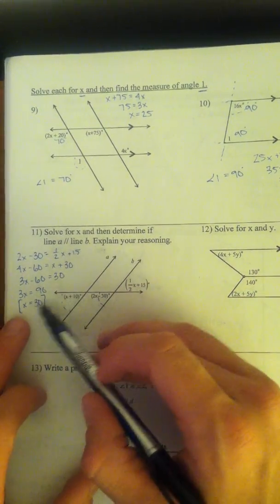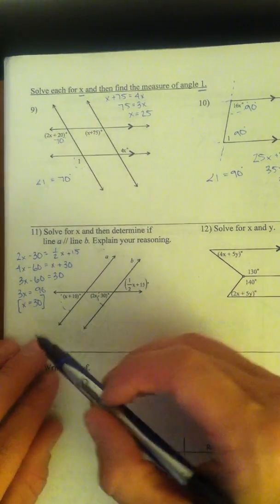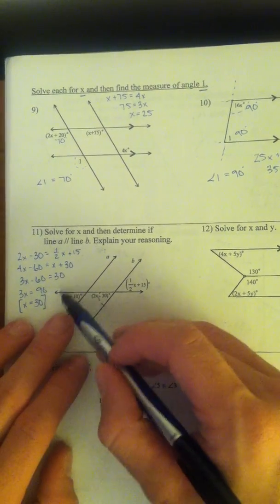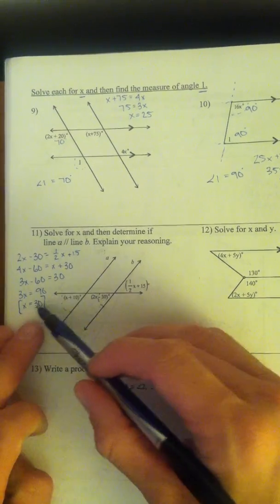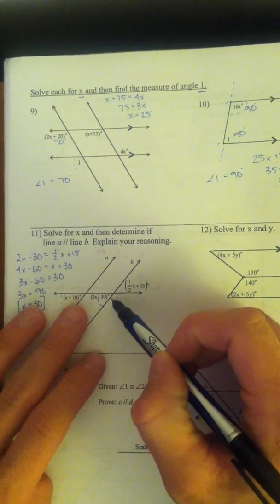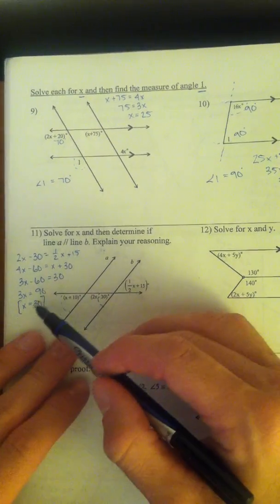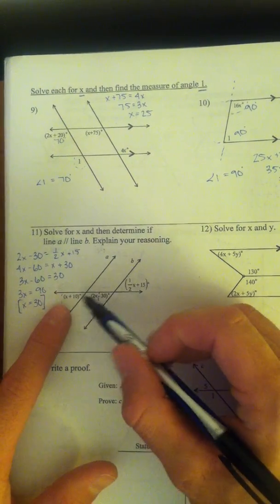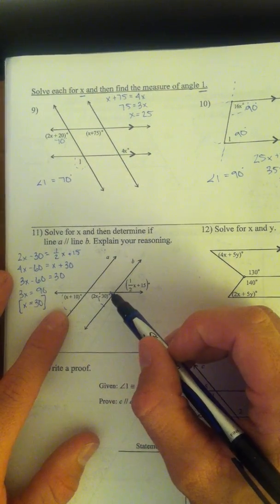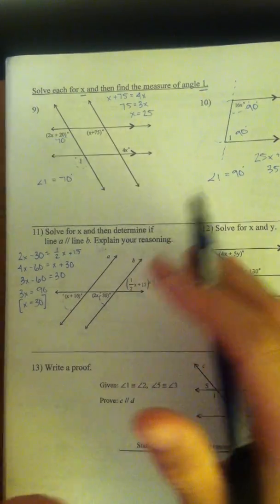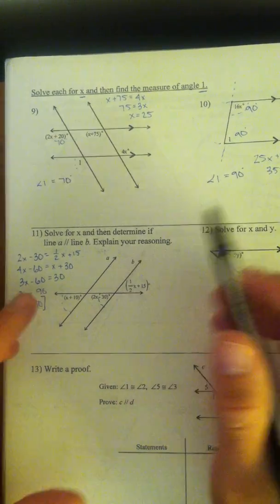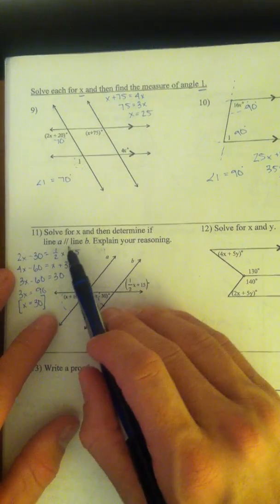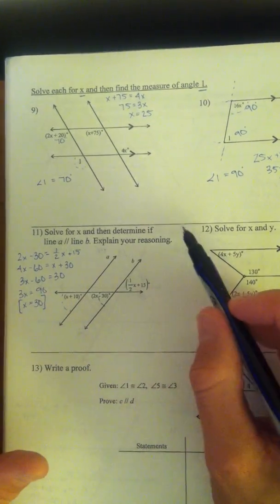Basically what the question is asking, if I were to plug x back in for this angle, x plus 10 degrees, and this angle, 2x minus 30 degrees, and those were equal, well then yes, I would know that line A is in fact parallel to line B.